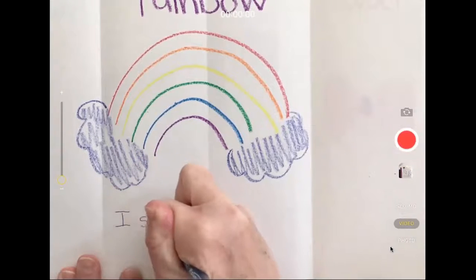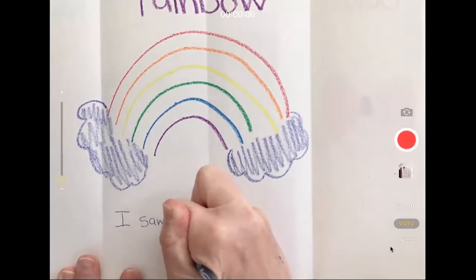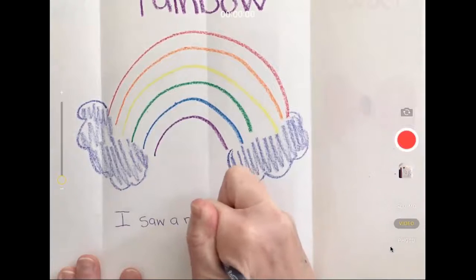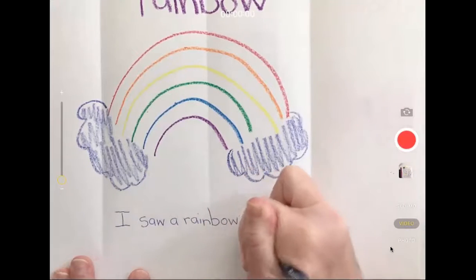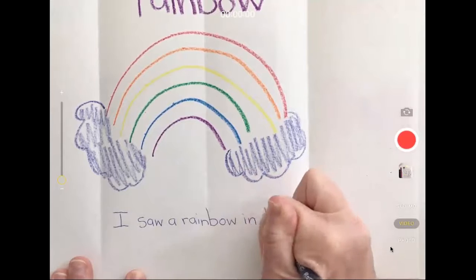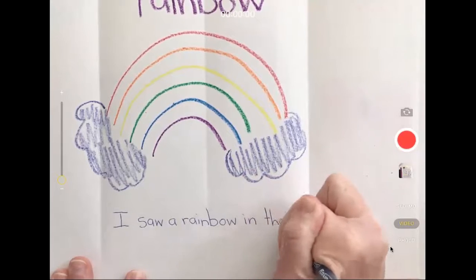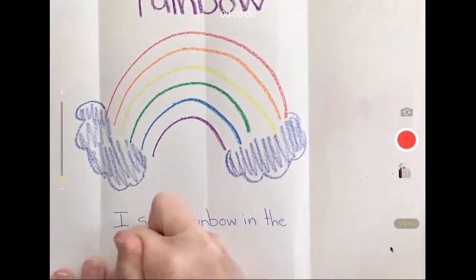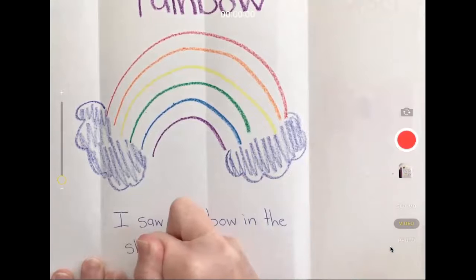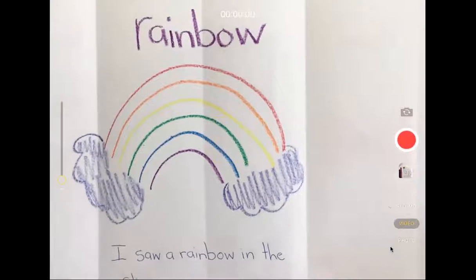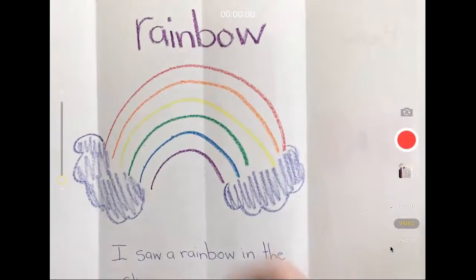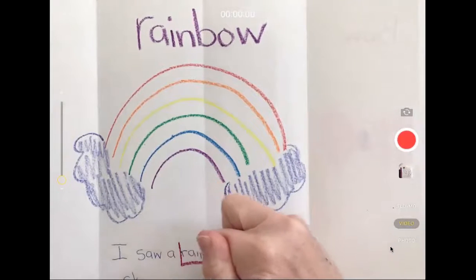I saw a rainbow in the sky. I'm going to remember that I start with a capital letter and I end with punctuation. So there it is. I might put a box around my compound word.